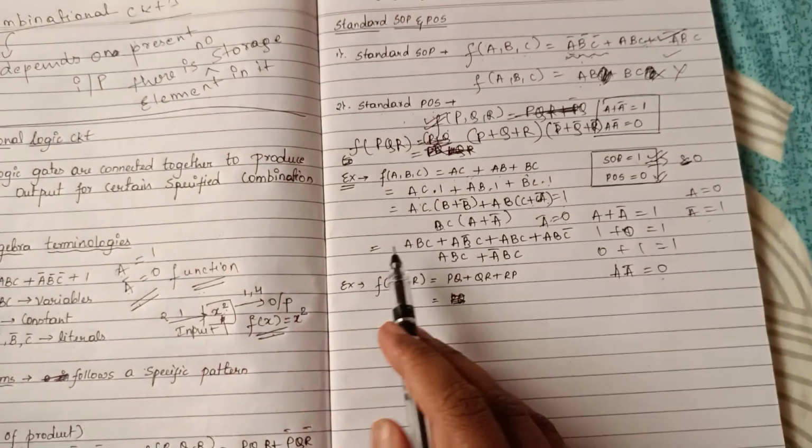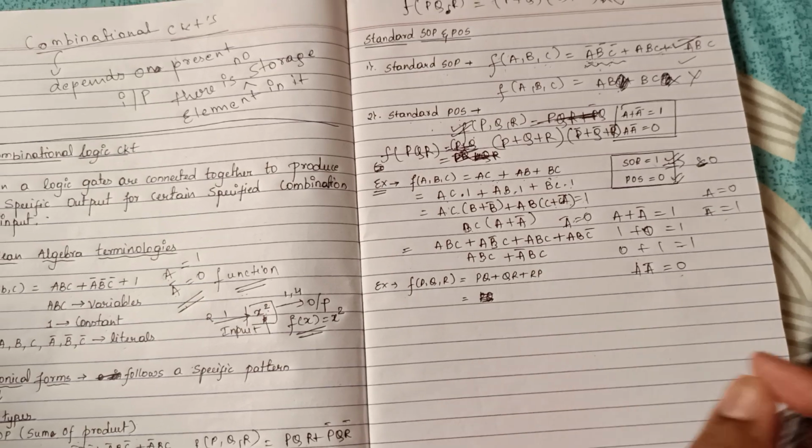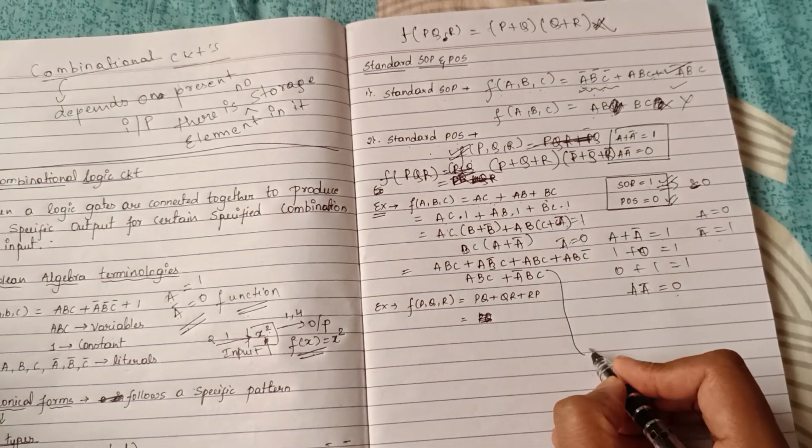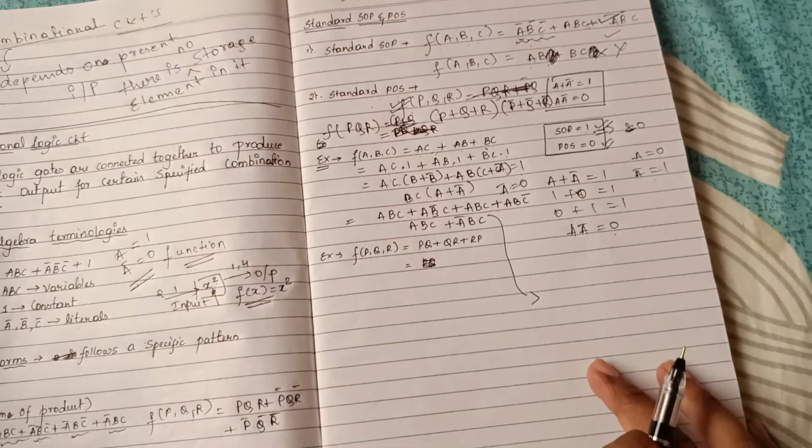So now you might be seeing all the SOPs are in the standard form. So now let us simplify it.